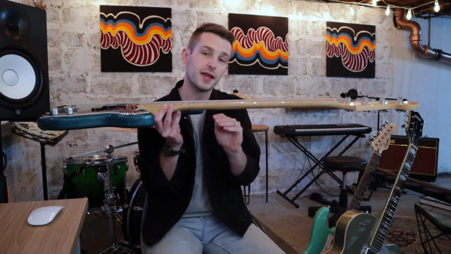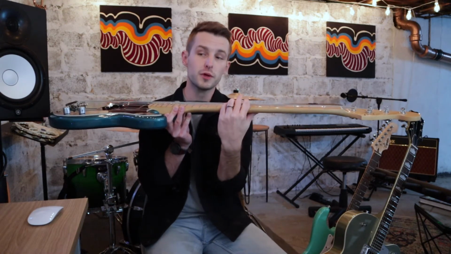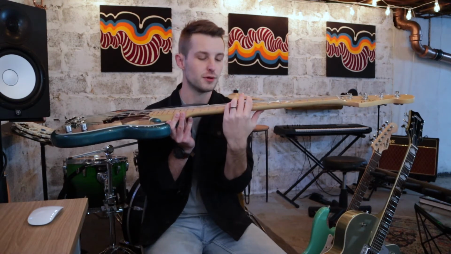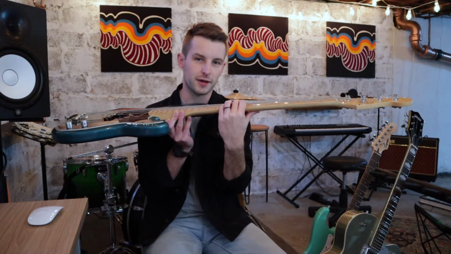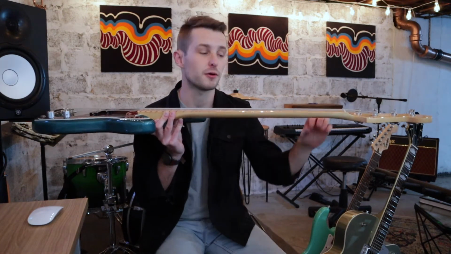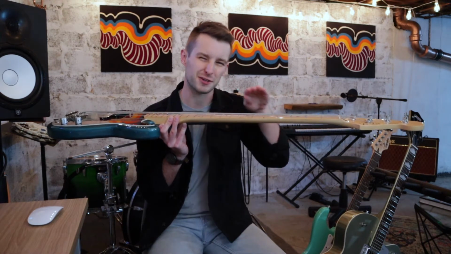You could have a really concave shaped neck, so the neck wants to go away from the strings, and this is going to make it really difficult to press the strings down no matter what other adjustments you do, especially in the middle area of the neck. And then ultimately the goal here, and the reason we have that adjustment, is to create just the very slightest amount of relief in the neck.